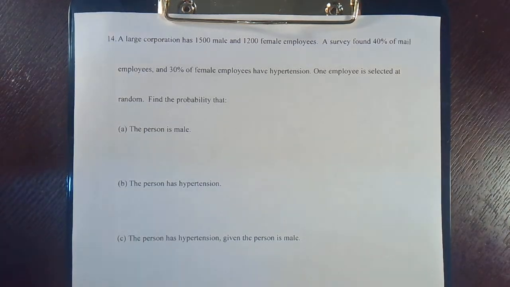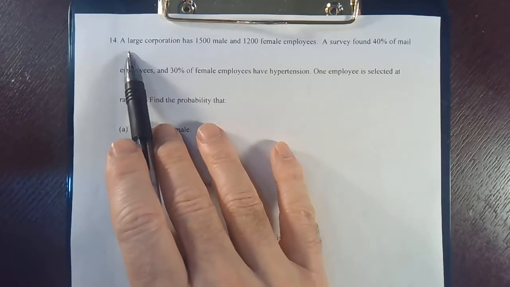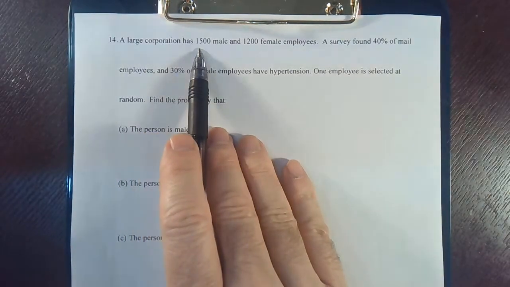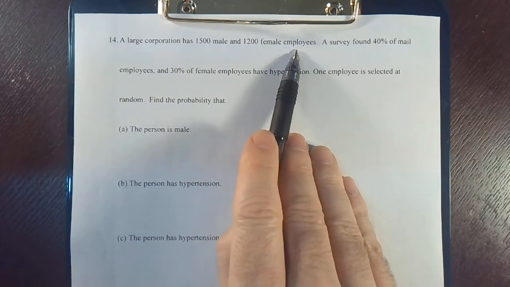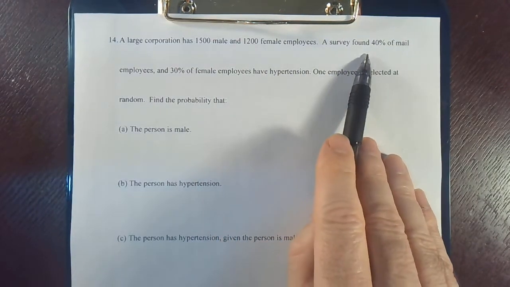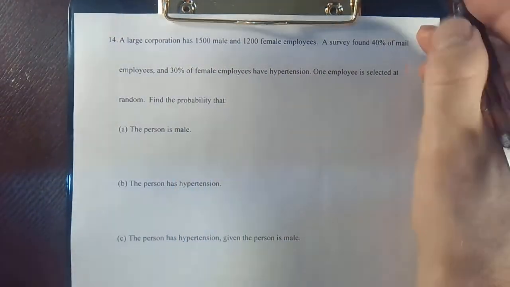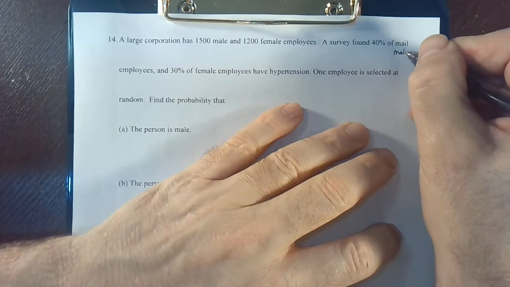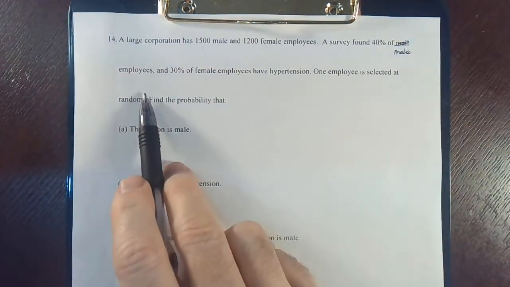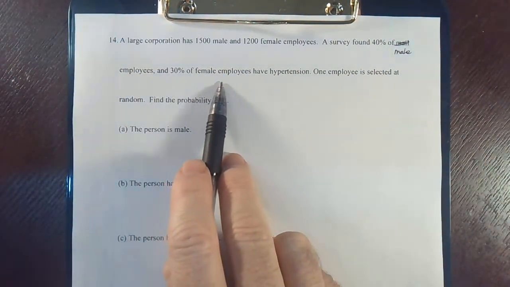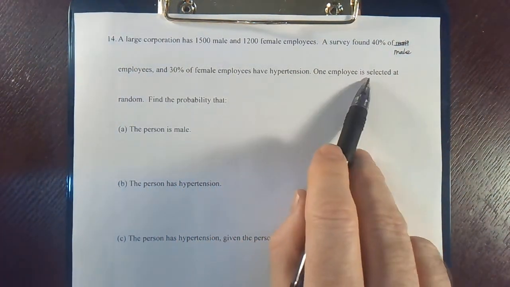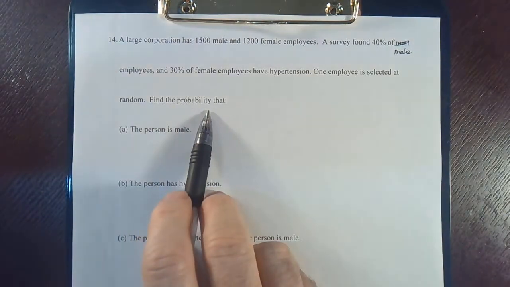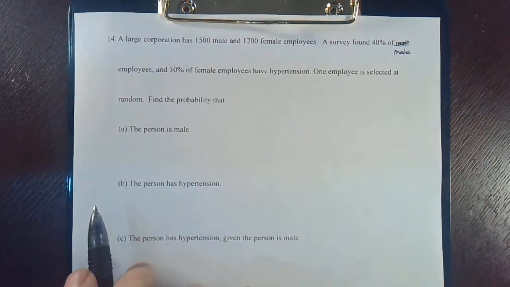For our last problem in this section, we're going to take a large corporation that has 1,500 male employees and 1,200 female employees. A survey found that 40% of the male employees and 30% of the female employees have hypertension. One employee is selected at random. So we've got to find probabilities.